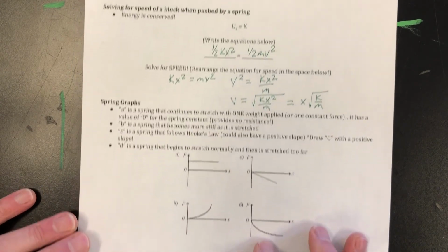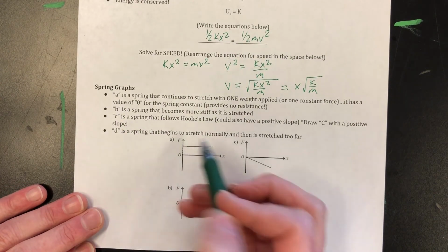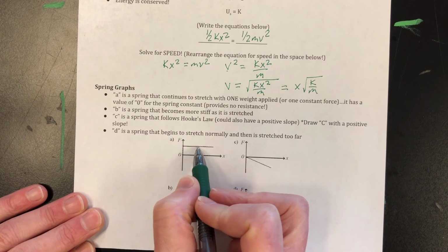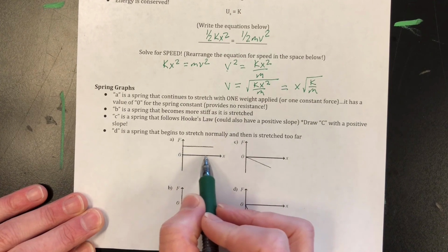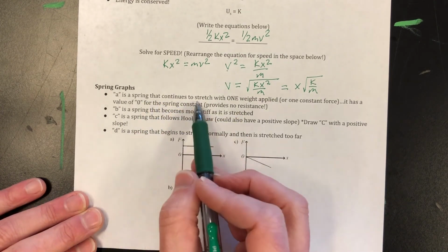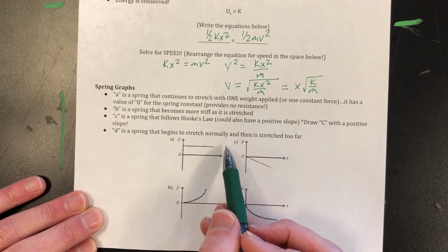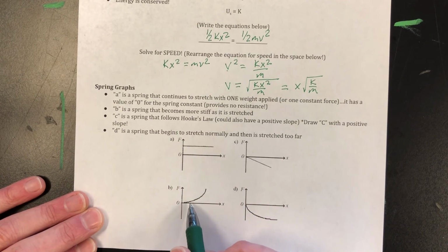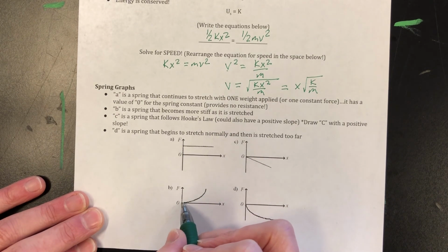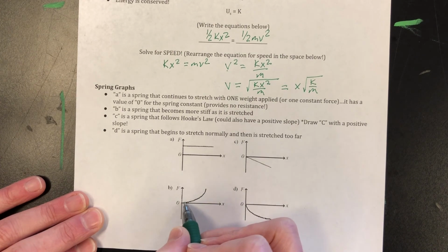For spring graphs, there are several spring graphs here that you need to kind of know what's happening on each one. In letter A, you'll see that I have a constant force, okay? But that constant force is producing just a constant stretch. So this is one that just continues to stretch with one weight applied, and it will just go forever, or it'll go until the spring can't stretch anymore. B is a spring that becomes more stiff as it is stretched. So some springs don't have a constant K value. They actually get bigger as time goes on, and so you'll see that here.